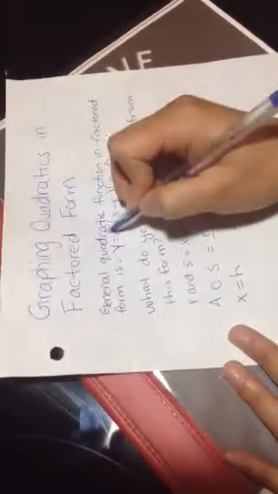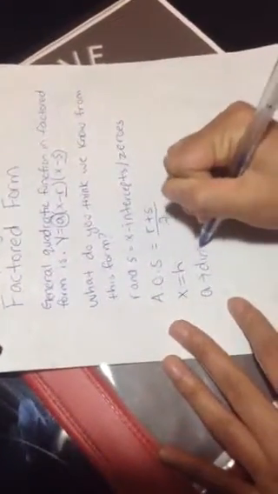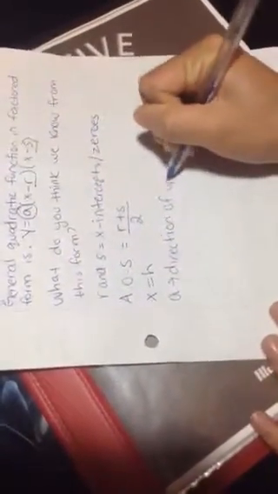So what do we know from the a value? So we know that a is the direction of opening. You can tell whether a is a stretch or compression.